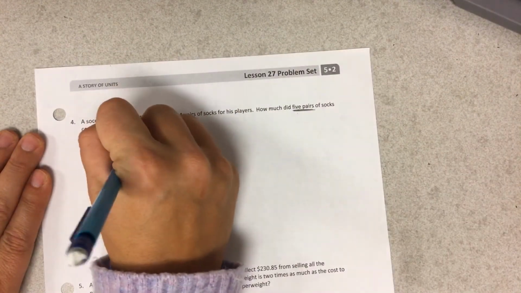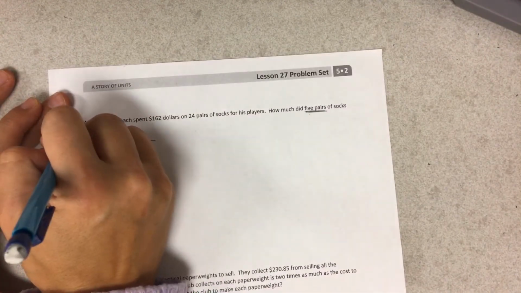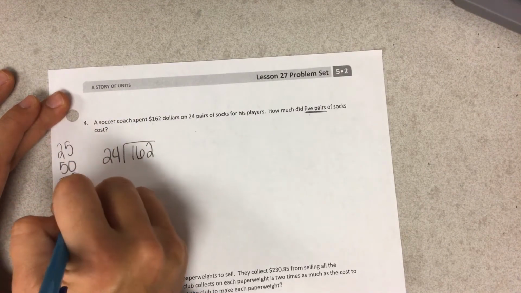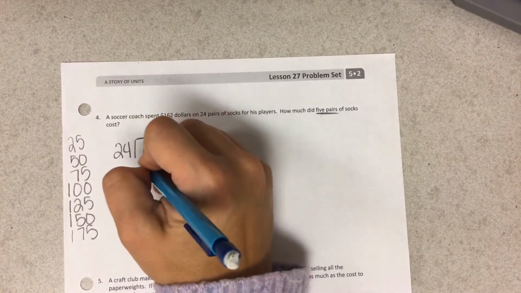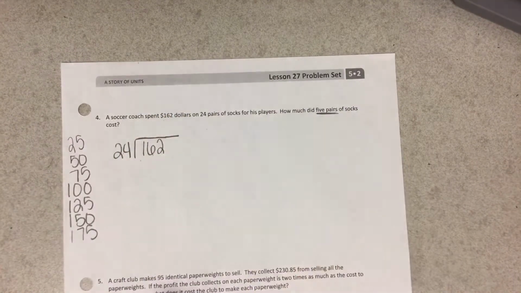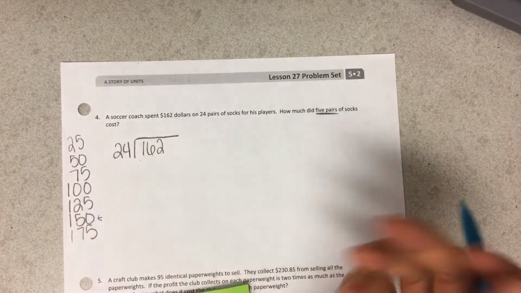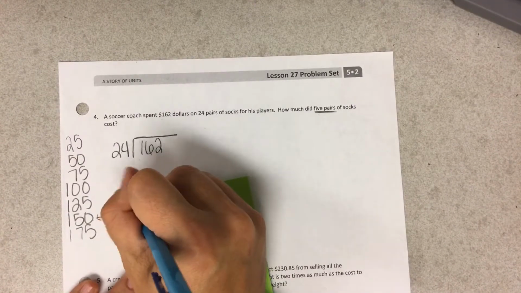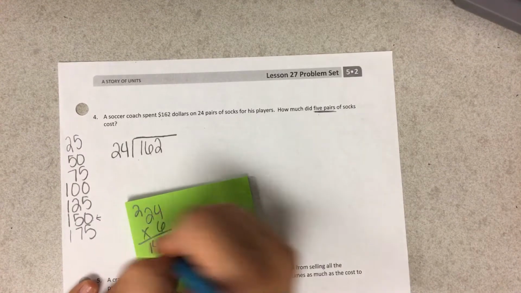So I'm going to do $162 and divide it by 24. I would round that 24 to 25 and just write it out so I know where to start. Look at this, guys, 24 can't go into 1, can't go into 16, has to go into 162. That's pretty close. 1, 2, 3, 4, 5, 6 times. So let's do 24 times 6. 6 times 2 is 12 plus 2 is 144.